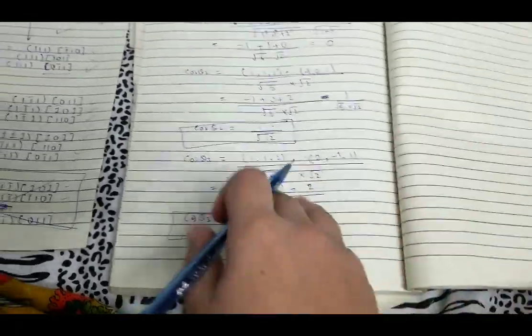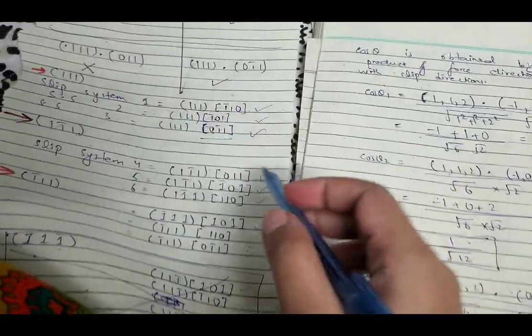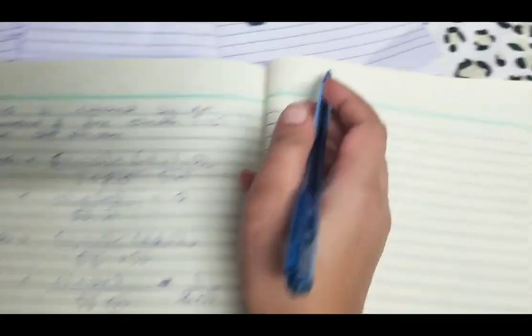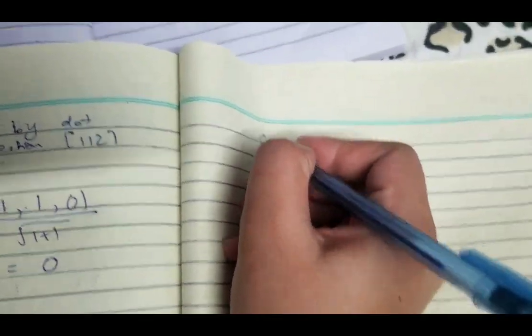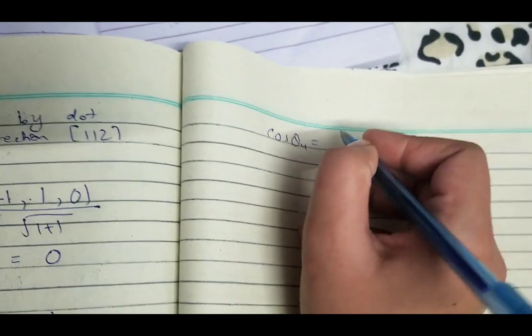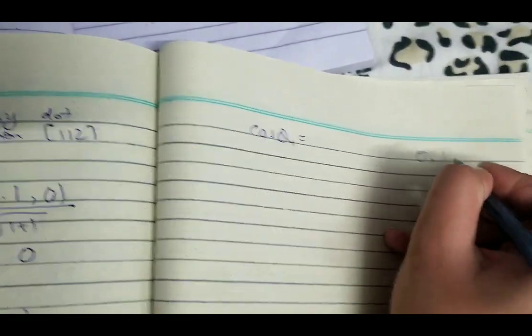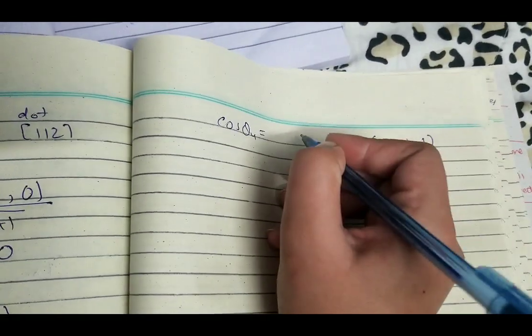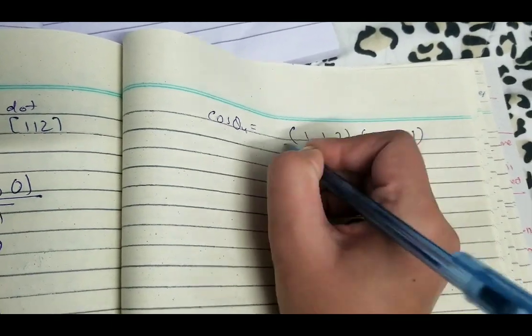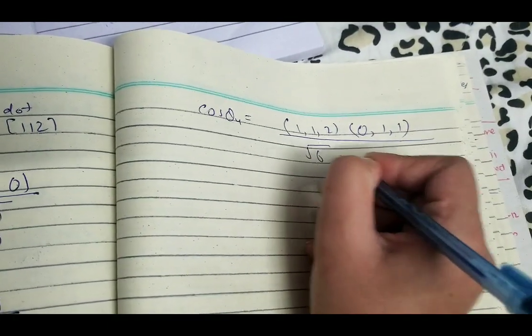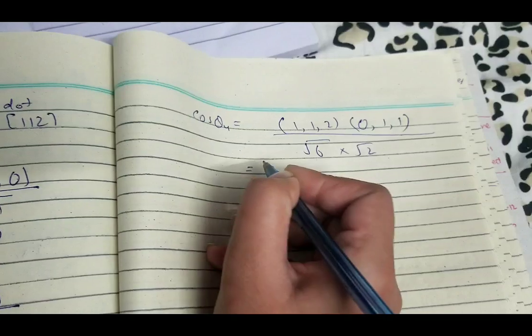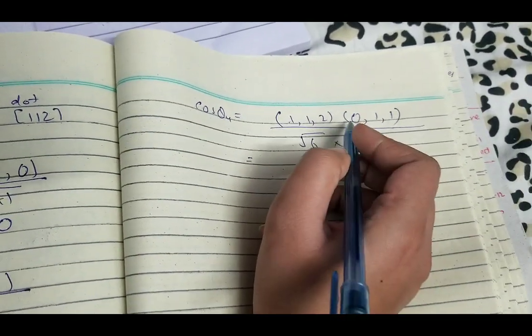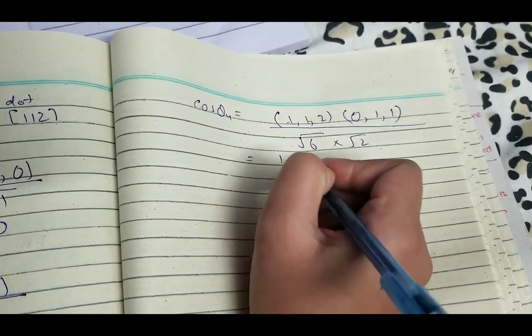Now for slip system 4, 0 1 1: 1 into 0 is 0, 1 into 1 is 1, plus 2 into 1.